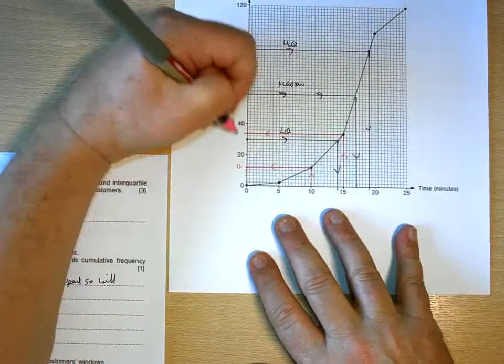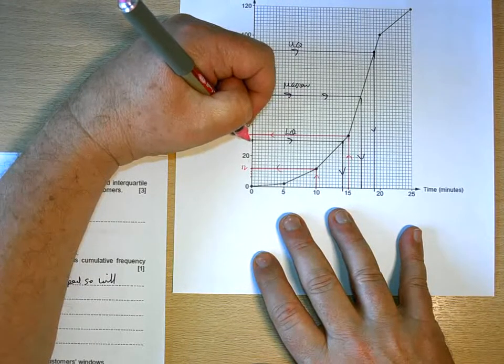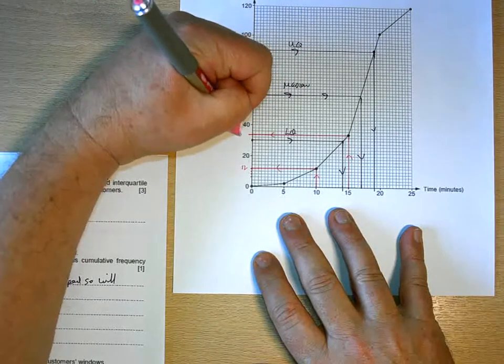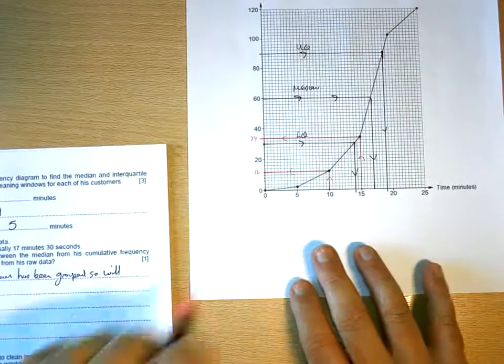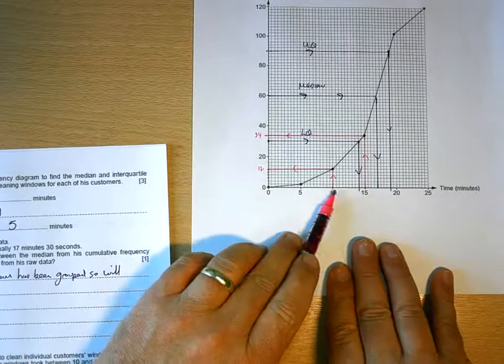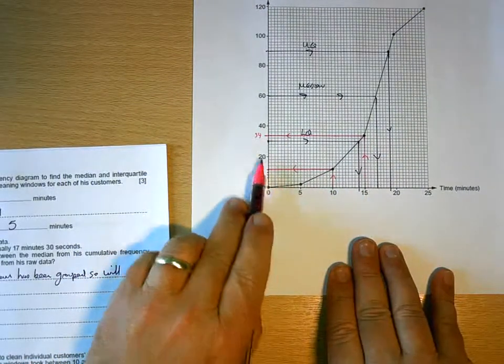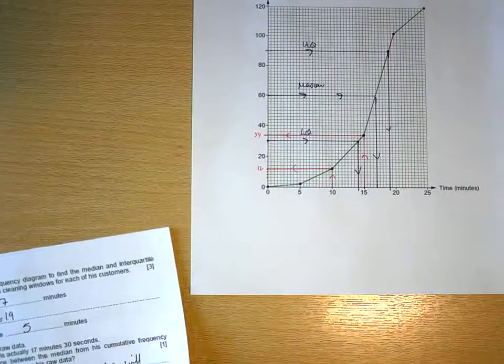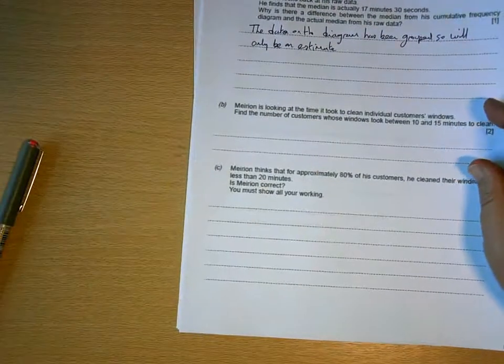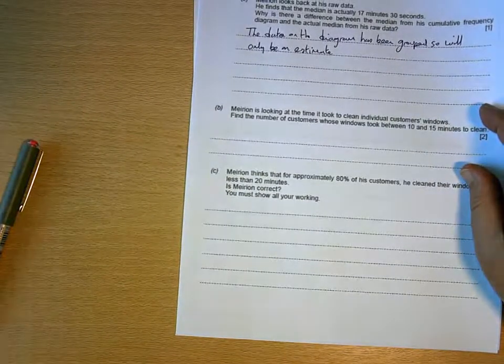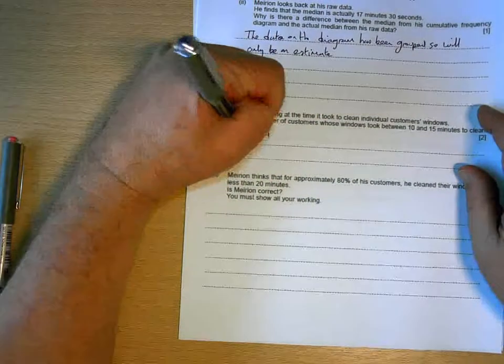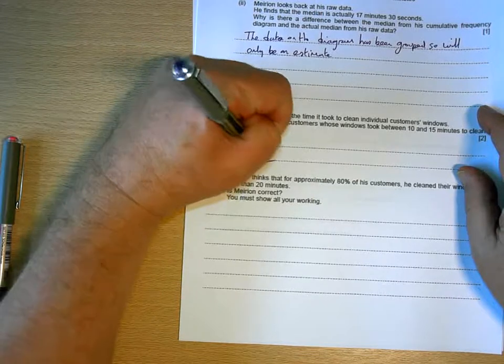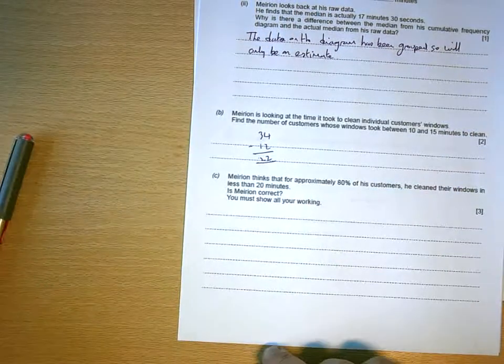it's 34. So the number of customers that he cleaned between 10 and 15 minutes is the difference between 34 and 12. So 34 take away 12 is 22. So 22 customers.